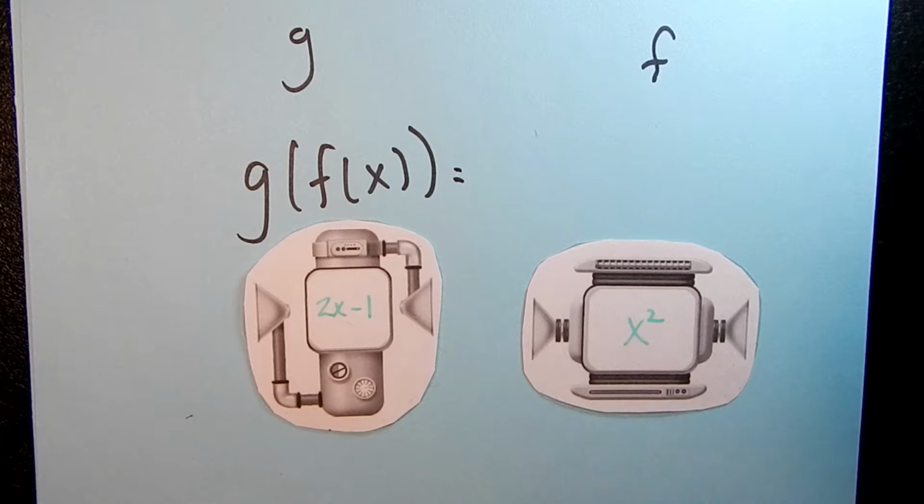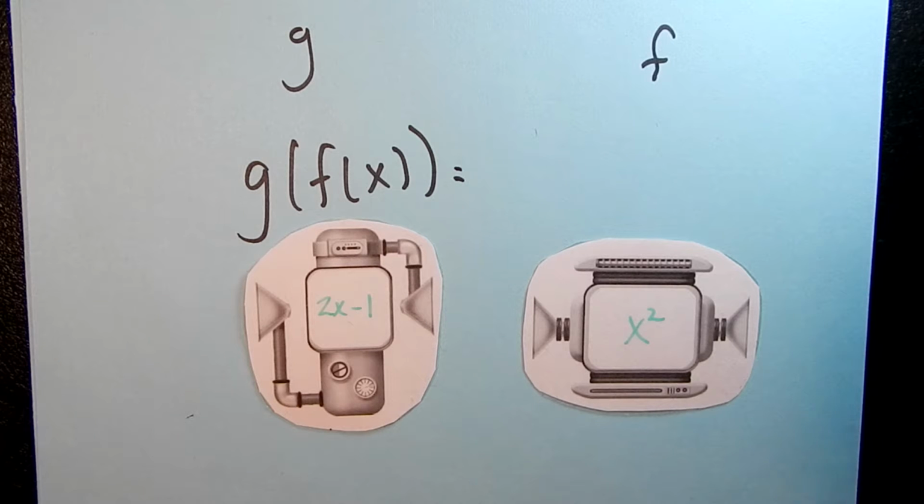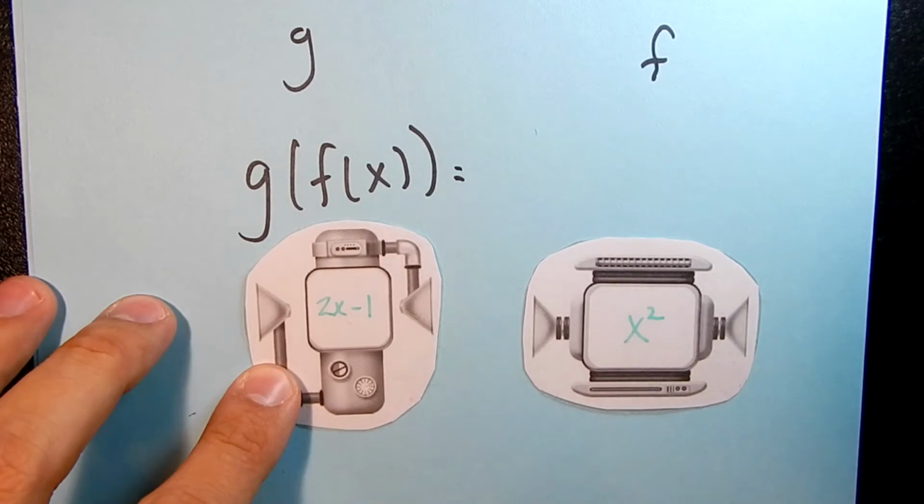Addition or multiplication, those are really good examples. 3 times 5 is the same as 5 times 3. 7 plus 4 is the same as 4 plus 7. This process is called commutativity, so things can happen in any order.